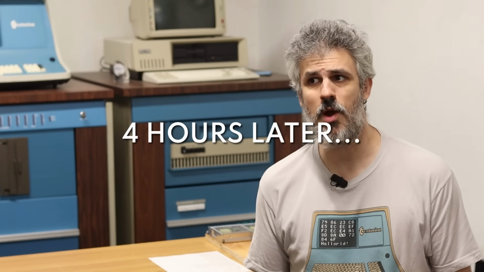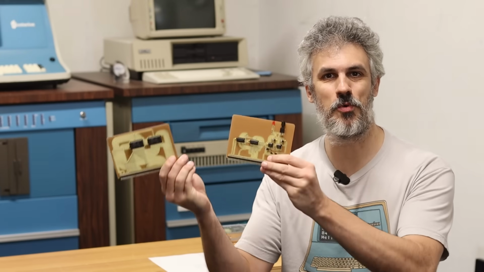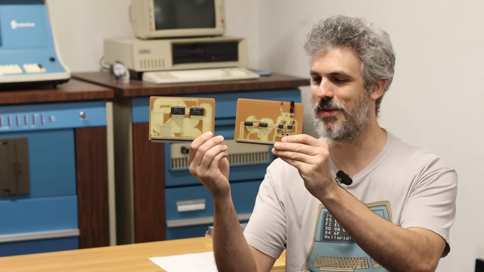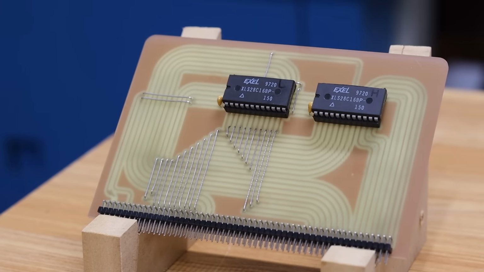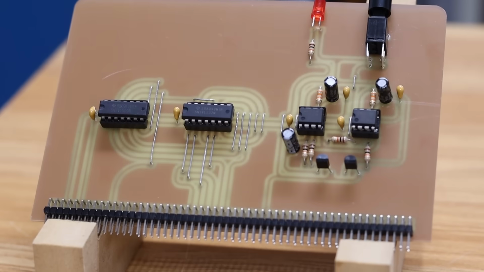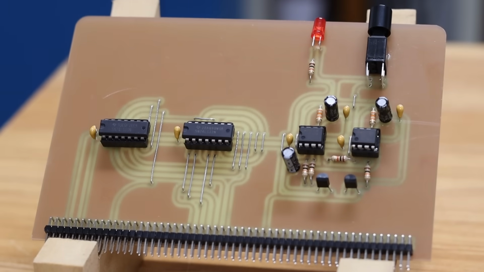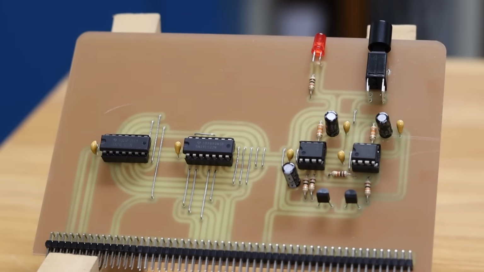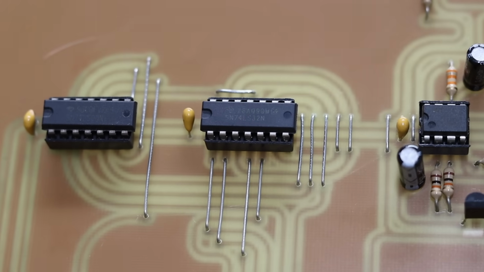Through the magic of hours of work off camera, both boards are now fully soldered up and they look absolutely awesome. This one is by far the simpler one. It just has the two ROMs on it for high byte and low byte. This one has a little more going on. We have our output enable selection here that's going to pass through one of these pins along the backplane over to the ROMs.